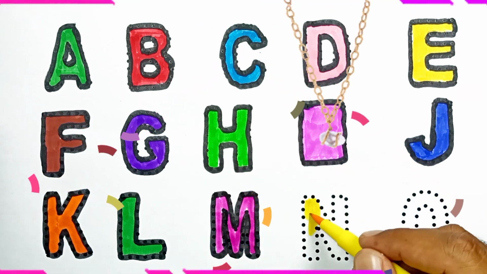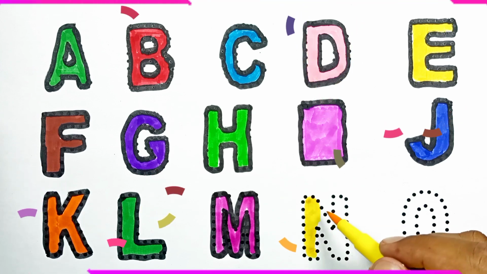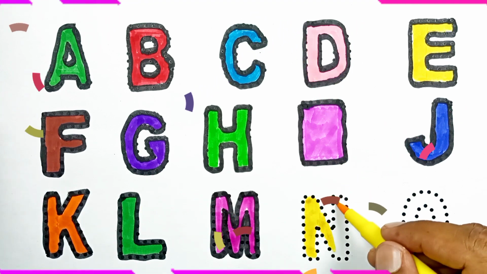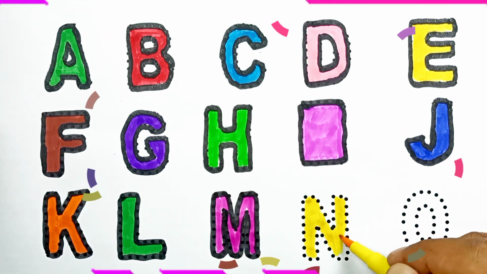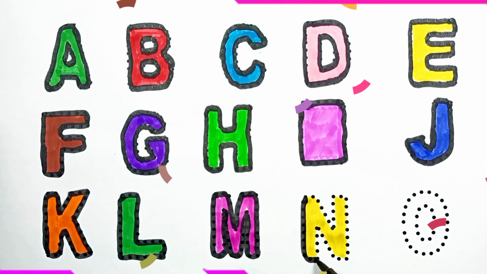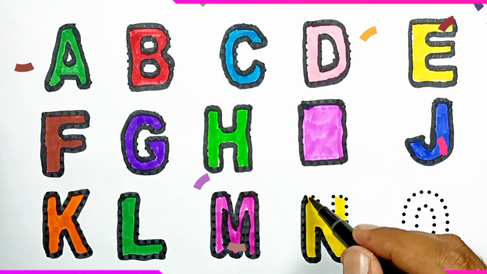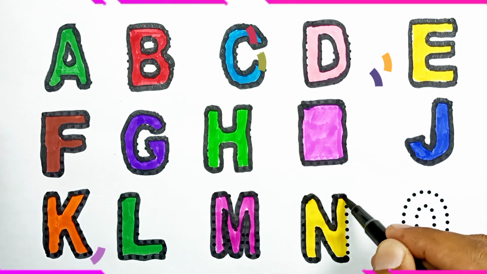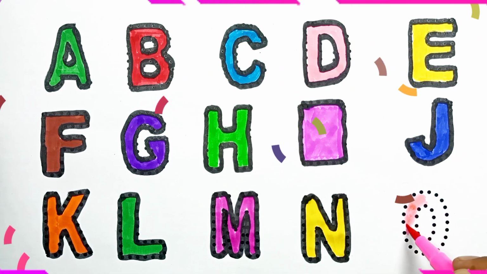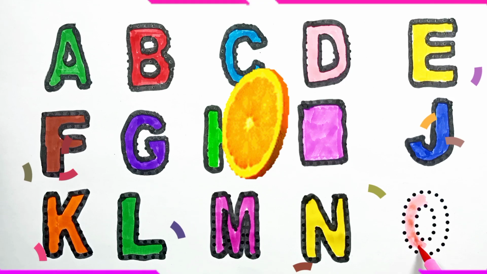Yellow color. Coloring the N for necklace. Tracing the letter N. Pink color, coloring the O for orange.